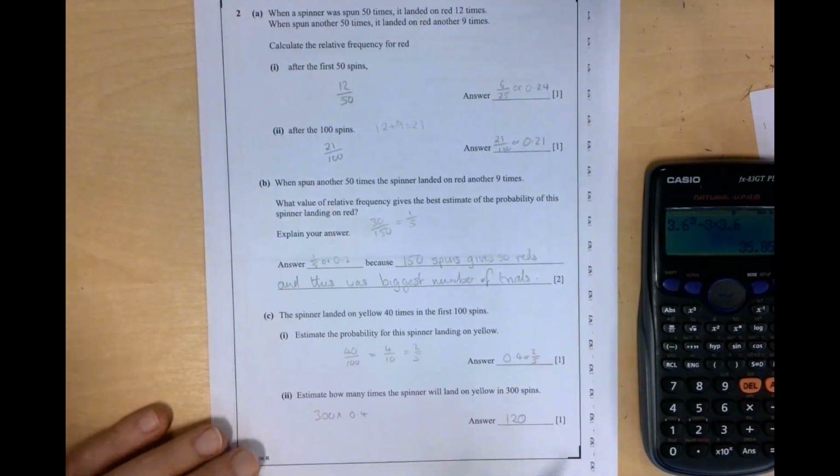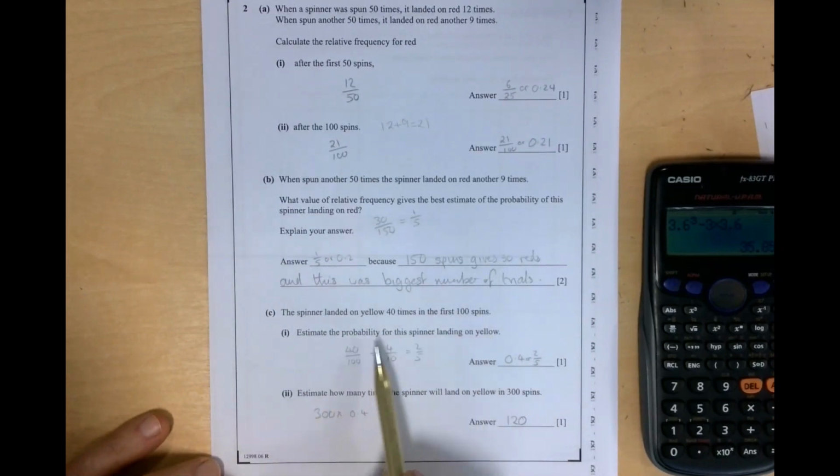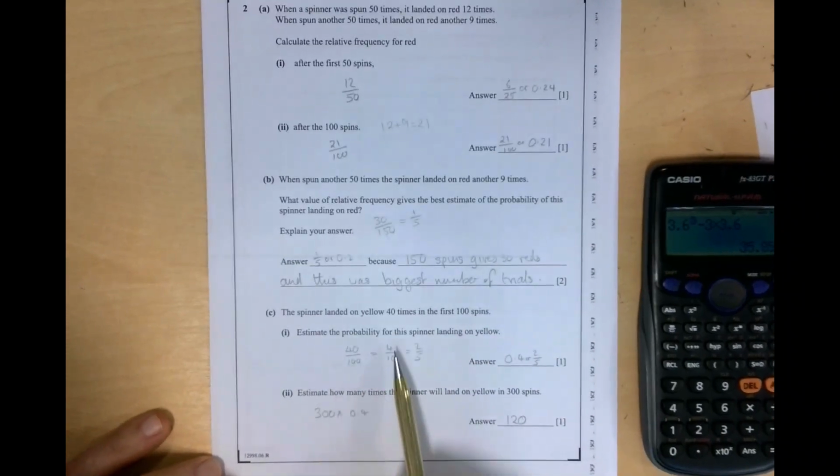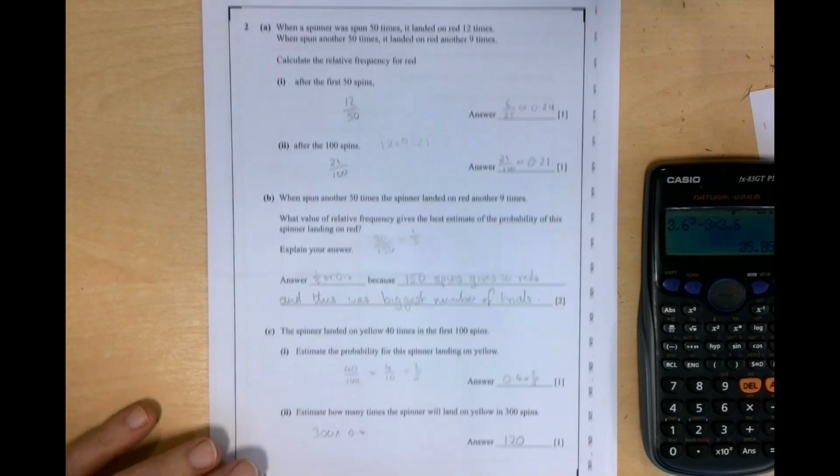Part C. The spinner landed on yellow 40 times in the first 100 spins. Estimate the probability for it. So it's 40 out of 100, 4 over 10, or 2 fifths, 0.4. Estimate how many times it will land on yellow in 300 spins. So we multiply that probability, 0.4, by 300, and it's 120.